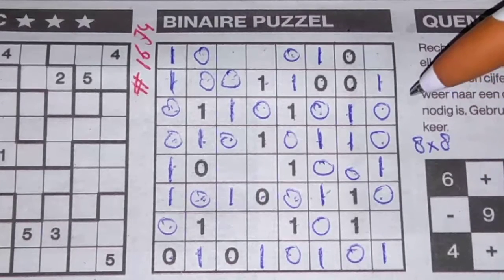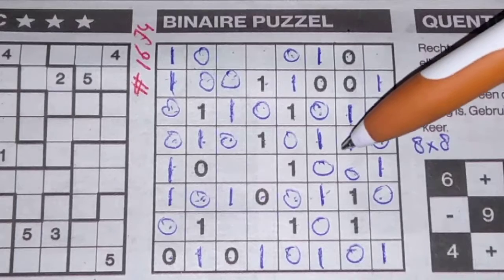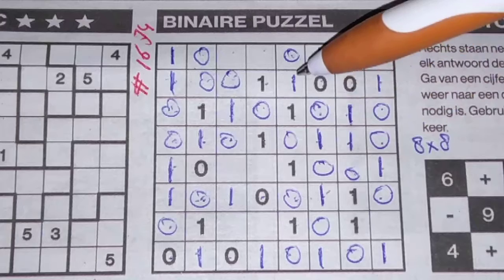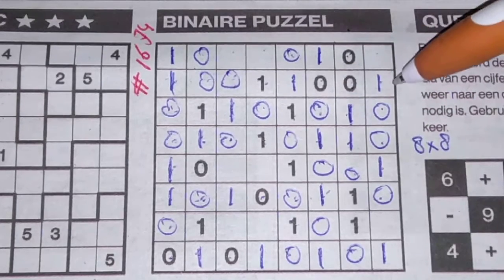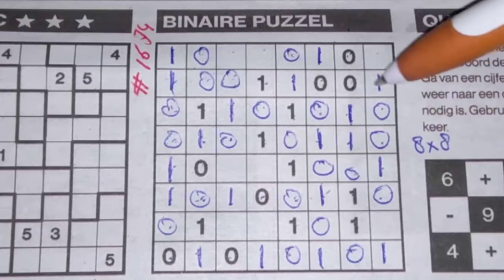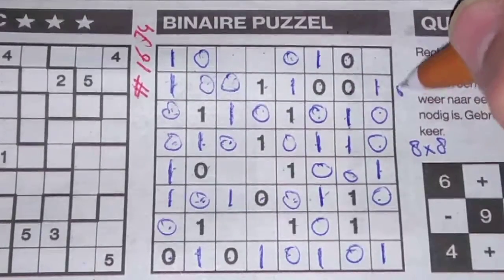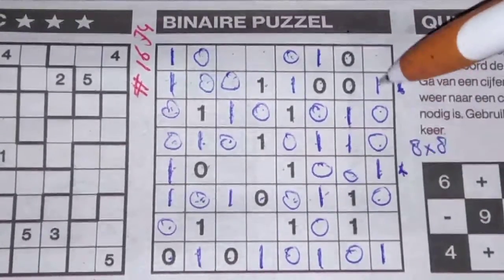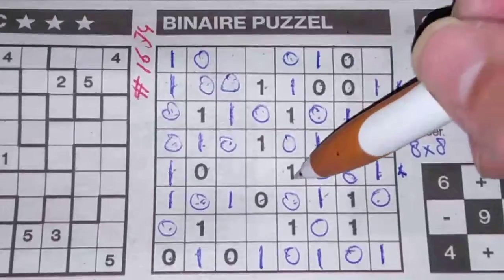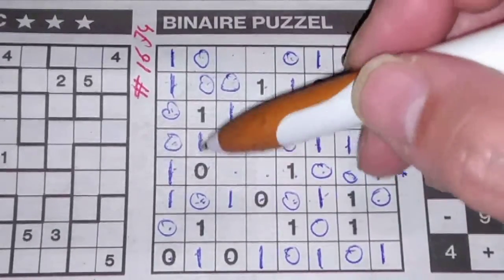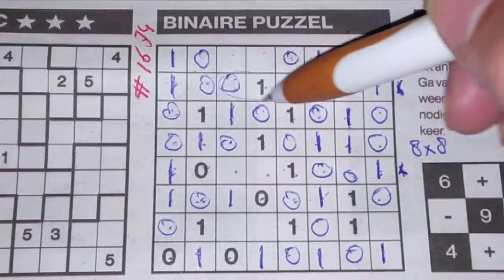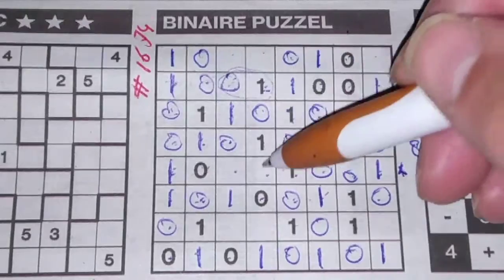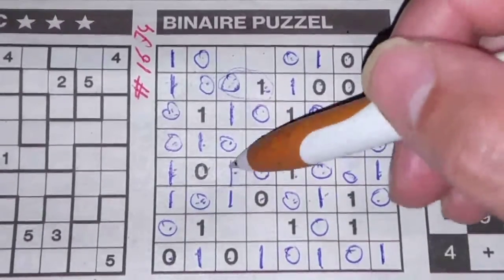Then I need to compare. I think I need to compare. Yes. Let me do this. The second row and this row: 1 1 0 0 0 0 1 1, empty box, 0 0 1 1. So we need to switch these 2 digits. We have a 1 here, this should be a 0. We have a 0 there, this should be a 1.